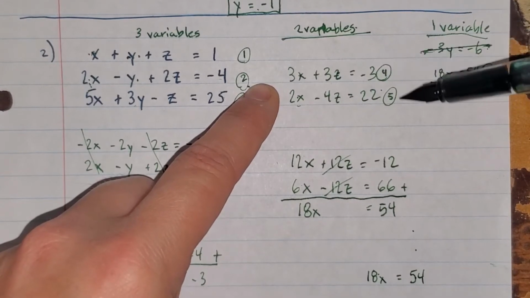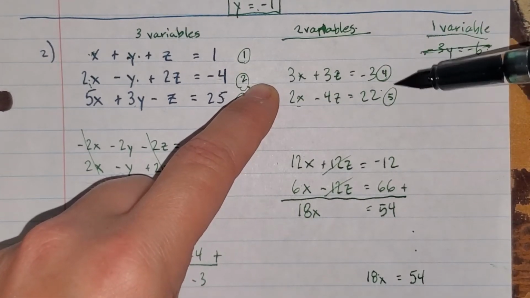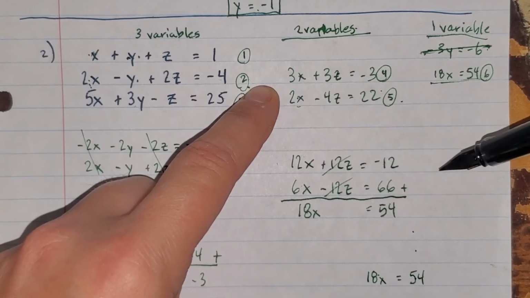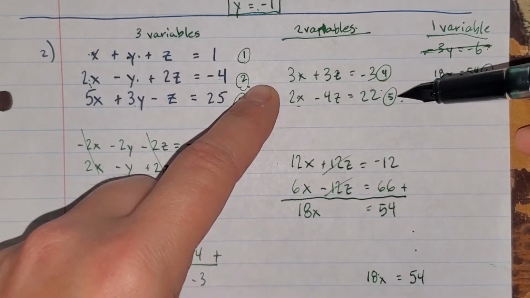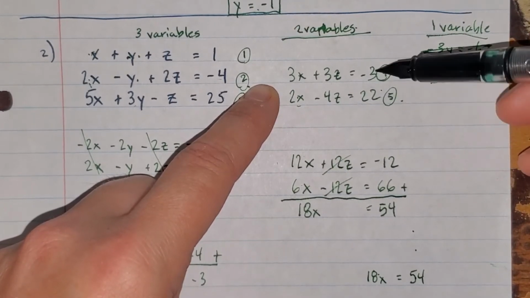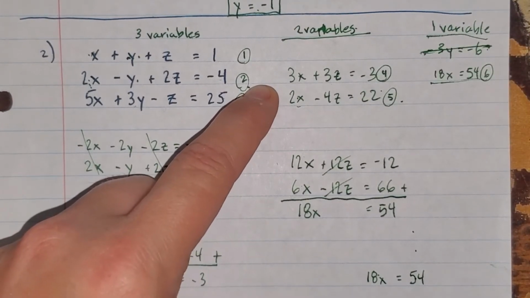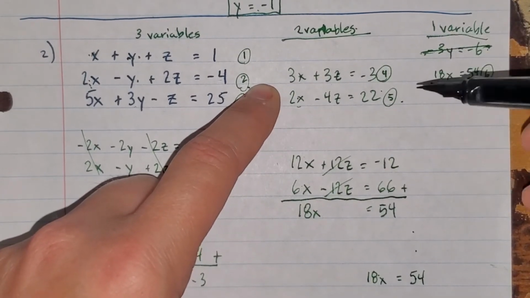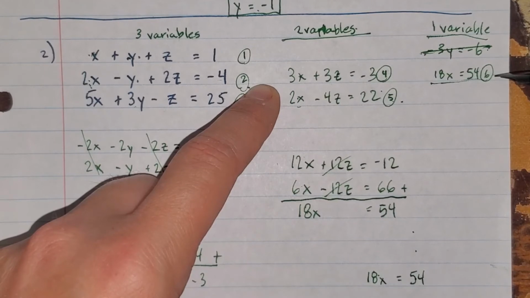Guys, pick one of these. It does not matter which one you pick. Okay? I could pick number 4. You could pick number 5. It doesn't matter. Pick one of these. Now, I hear you through the camera. If I only have to pick one of these, why did I make 2 of them? Well, you have to have 2 of them to come up with this guy.